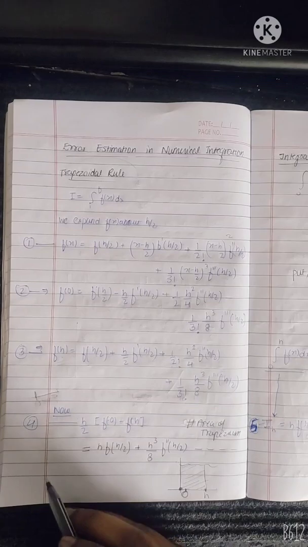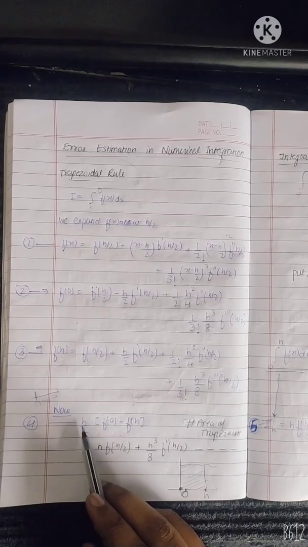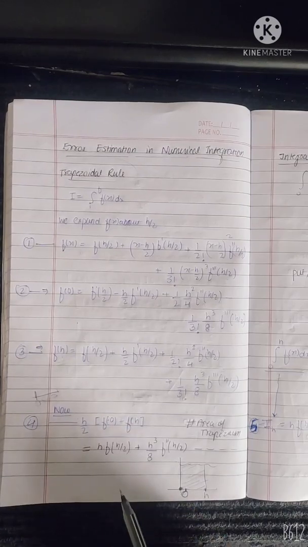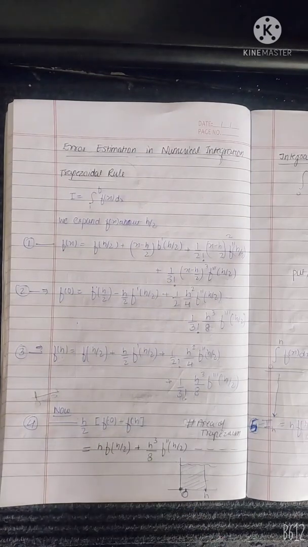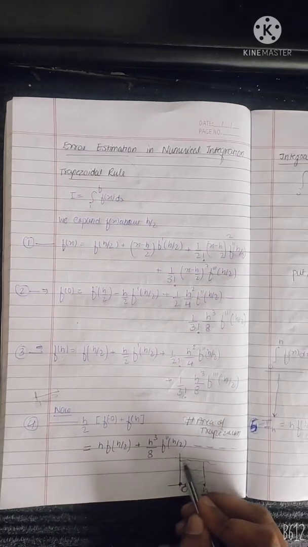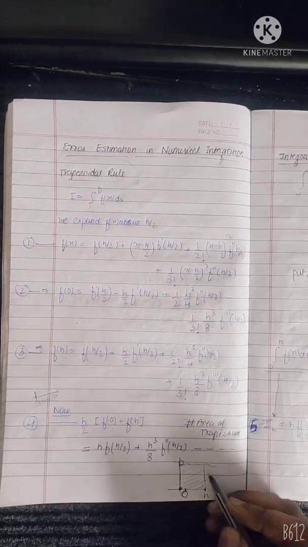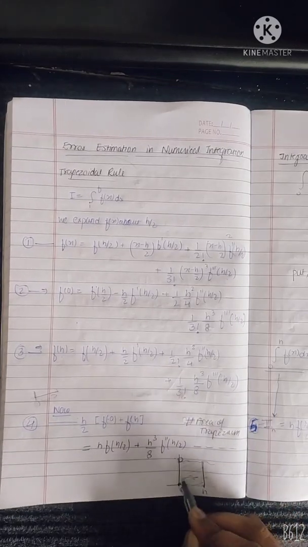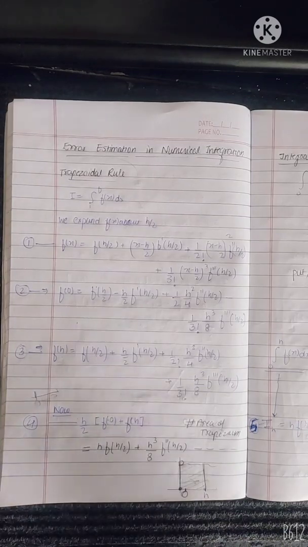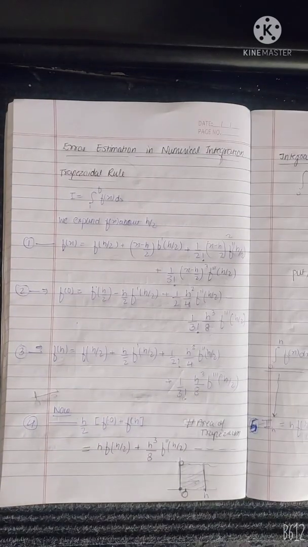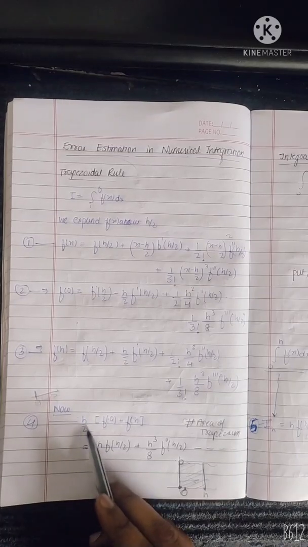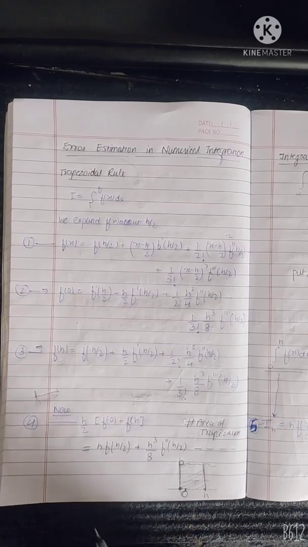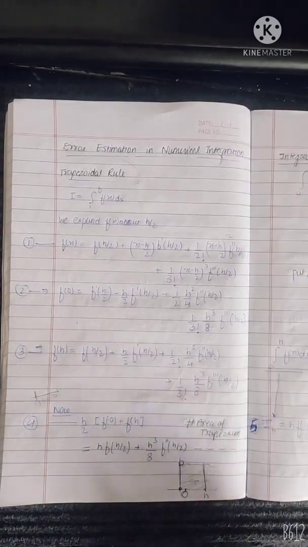Now what we do here, we take h by 2 into f(0) plus f(h), which is the area of a trapezoid. This distance is f(0), this distance is f(h), and this is h, which is the step size. What is the area of a trapezium? 1 upon 2 into sum of parallel sides into height, that is 1 upon 2 into the sum of parallel sides f(0) plus f(h), into h, the height.